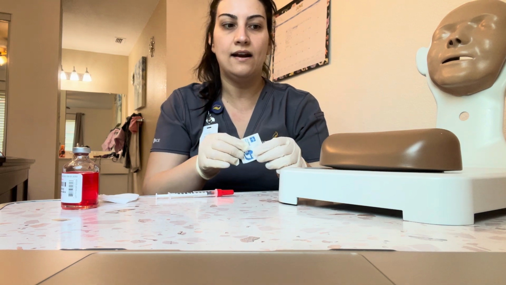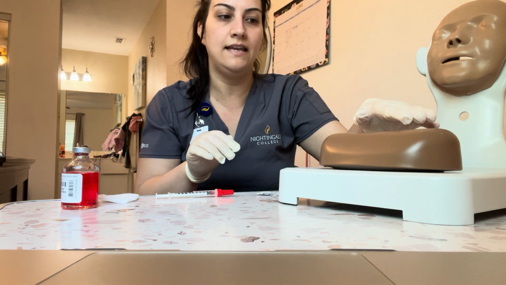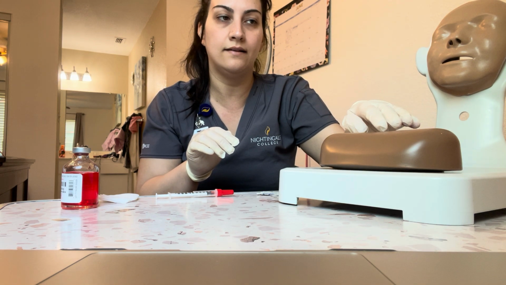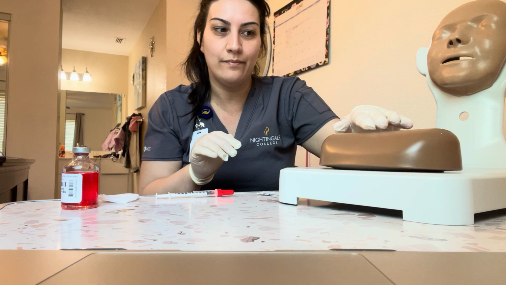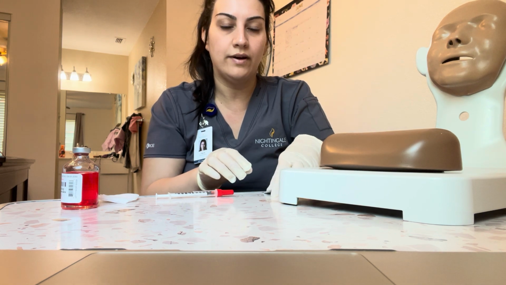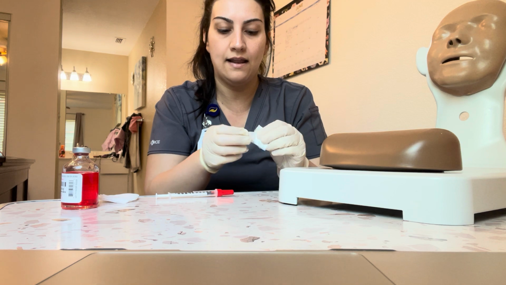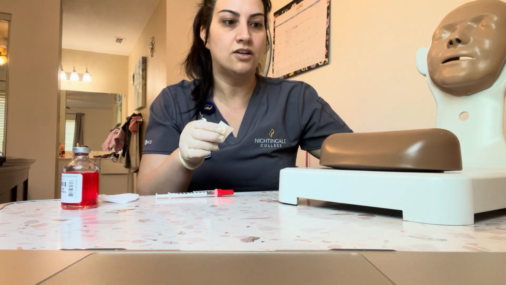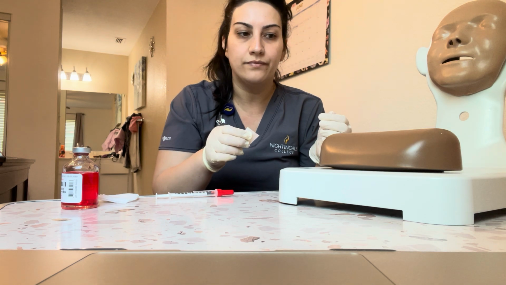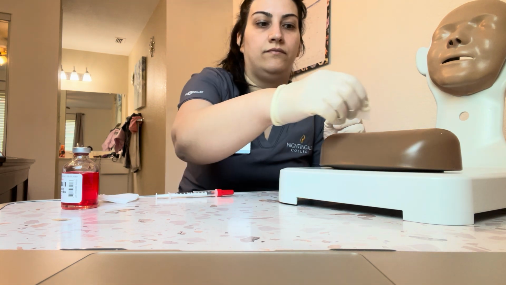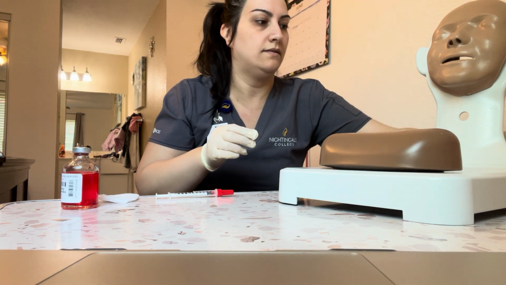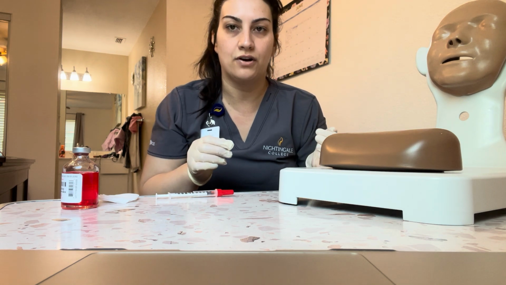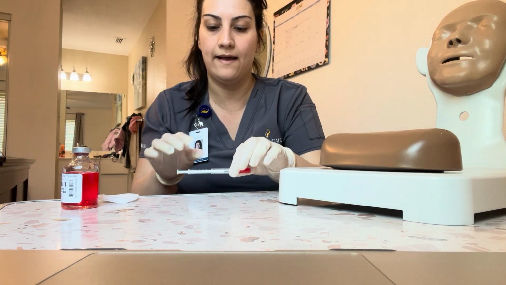Next, we're going to clean the area up, and we're going to assess for any lesions, any skin discolorations, or we're going to palpate for any tenderness. And we're going to grab our gauze pad, and we're going to start at the center, going outwards, 2 inches out. Perfect. And we're going to let that air dry. We're not going to blow it or anything like that.